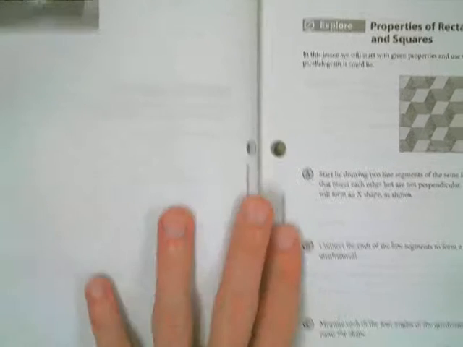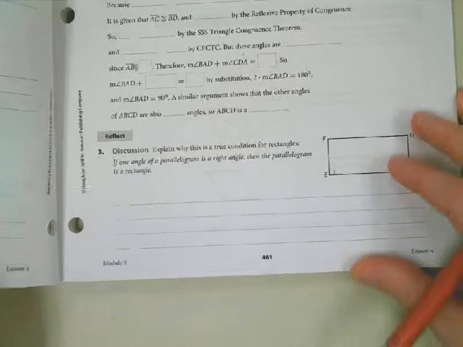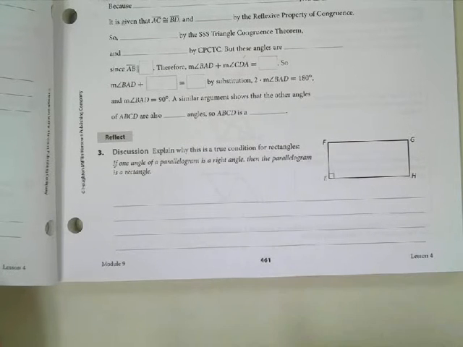I want to have you guys flip through to the next section because we're also going to look at conditions to make a rectangle, a rhombus, or a square. So flip to page 461. Page 461. This is the next section. Okay, so flip to page 461 there.